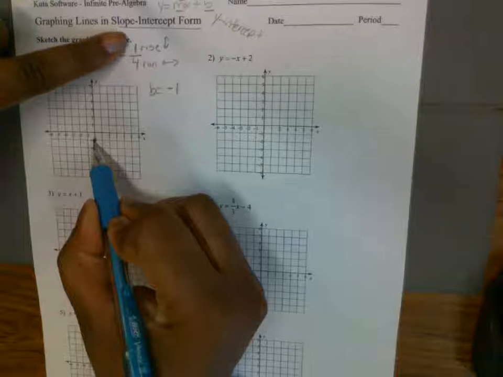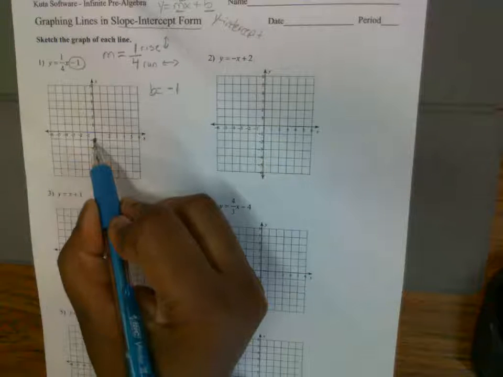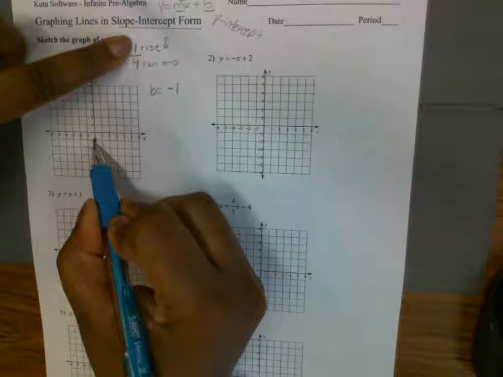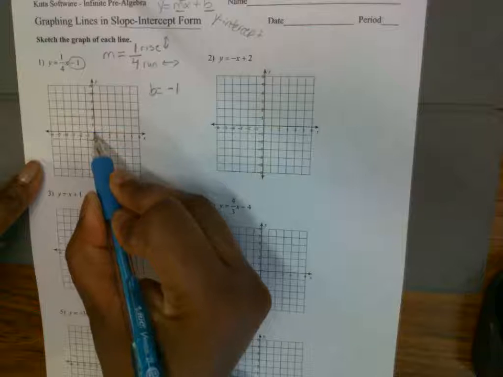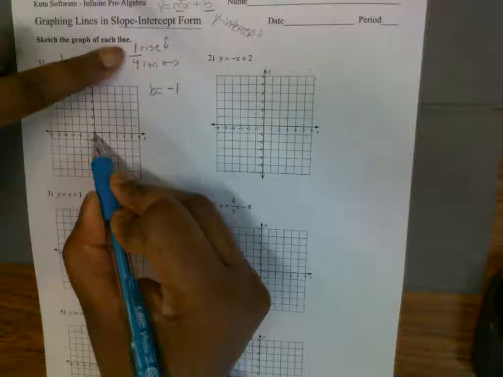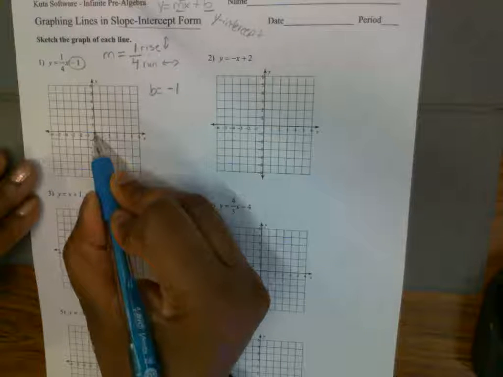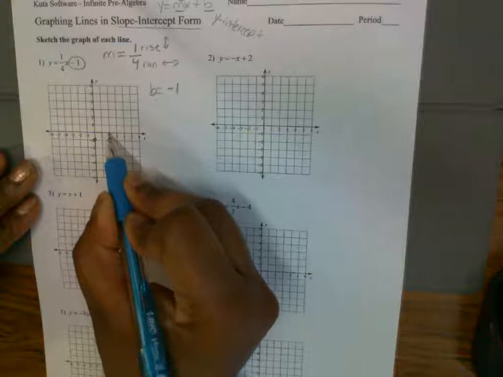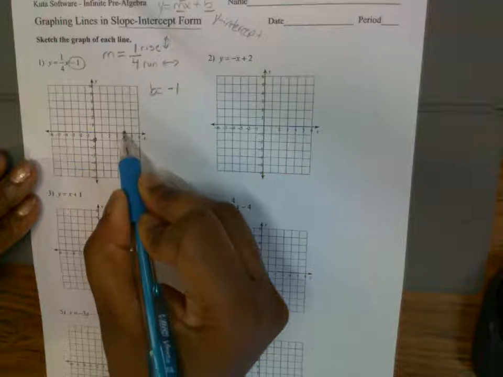You're going to use your slope, your rise over run, to put other points on the line. Since your rise is 1, that means you leave this point and go up 1. Since your run is a +4, that means you're going to go to the right 4 times. That's over 1, 2, 3, 4, and you're going to put your point there.